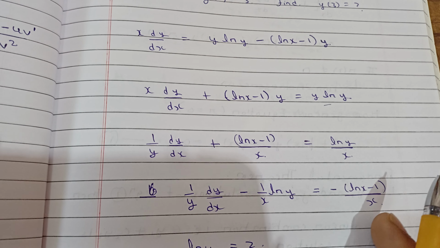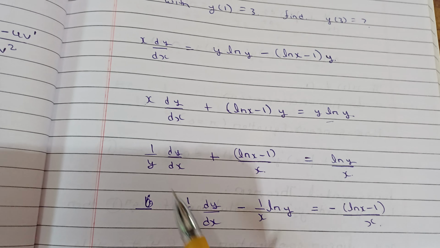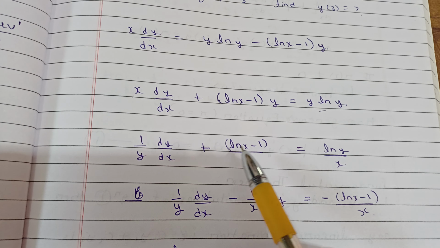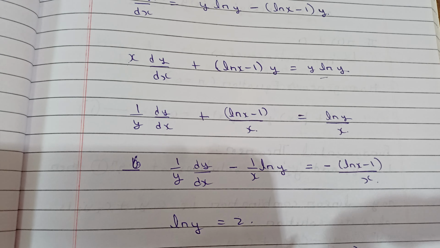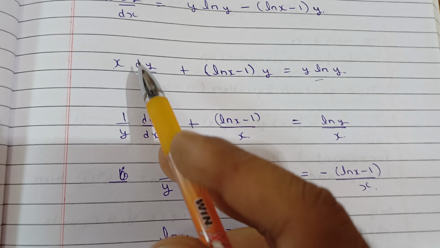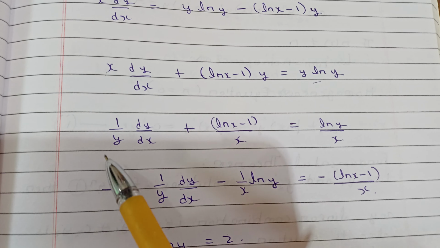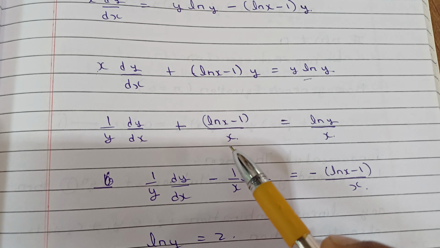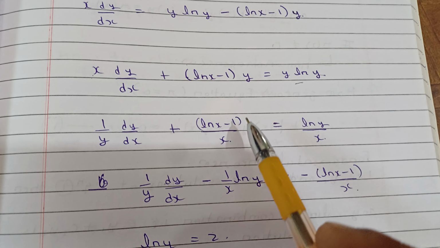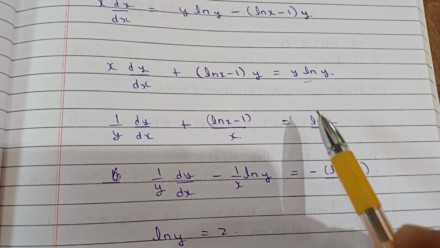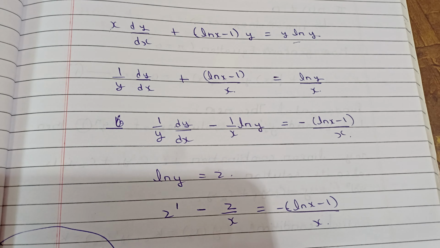Now we will divide the whole equation by xy, so x will cancel out and y will remain, and here y will cancel out, x will remain, and here y will cancel out, x will remain. Now take this whole function of x to the right hand side and take this term to the left hand side, you will get this.